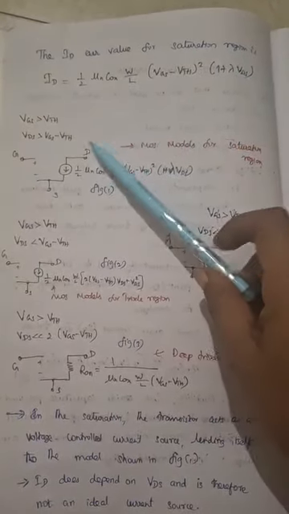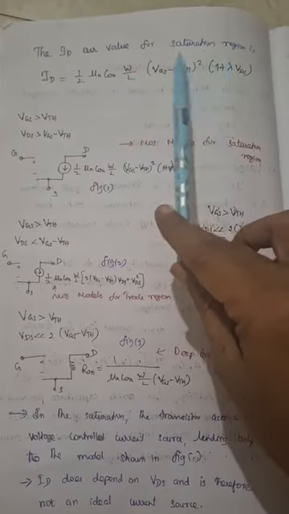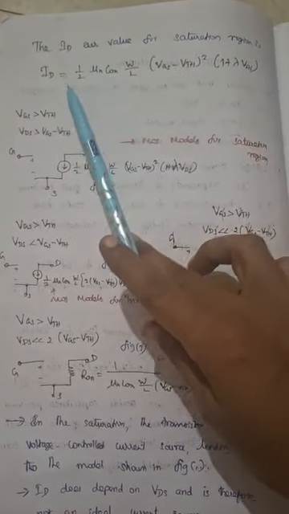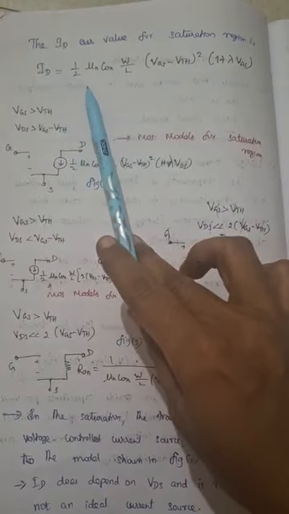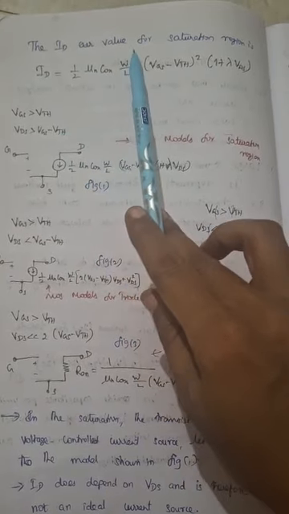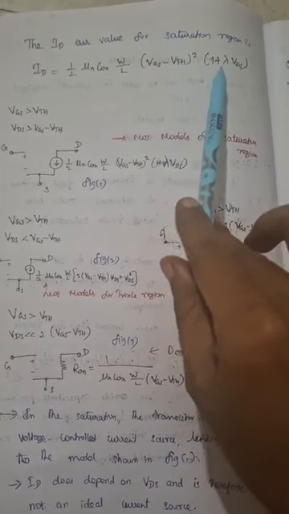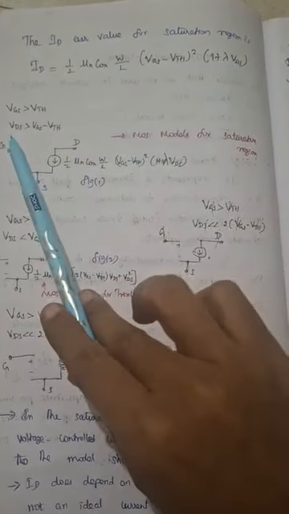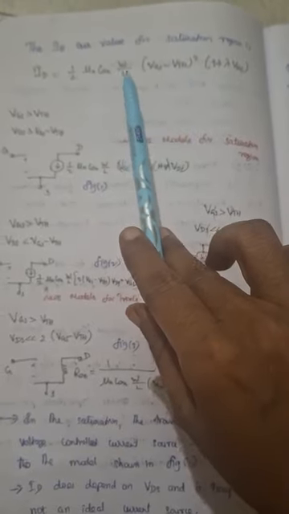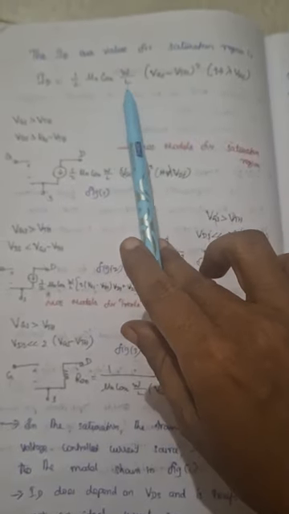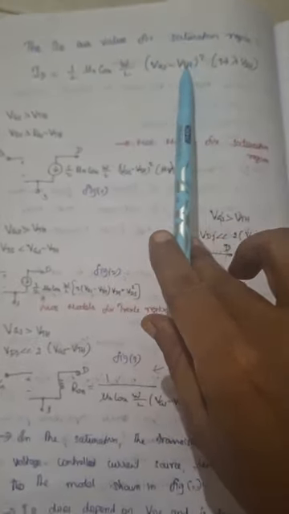Next, when your transistor works in saturation region, what is the drain current? This is the equation: ID equal to half mu n Cox W by L into VGS minus VTH the whole square into 1 plus lambda VDS. This is the equation of drain current when your transistor works in saturation region.